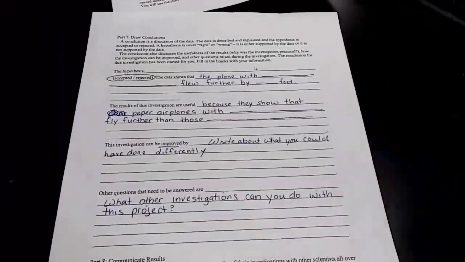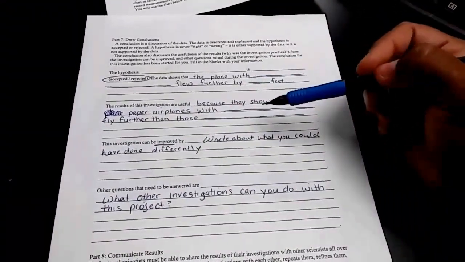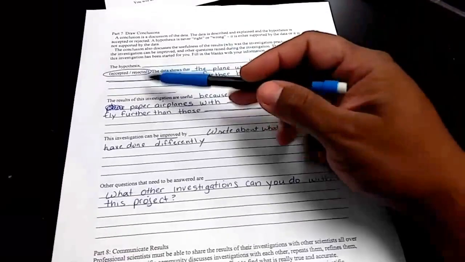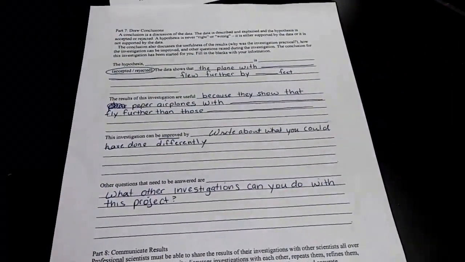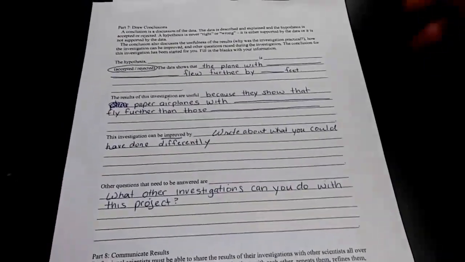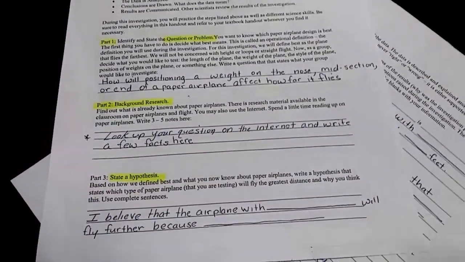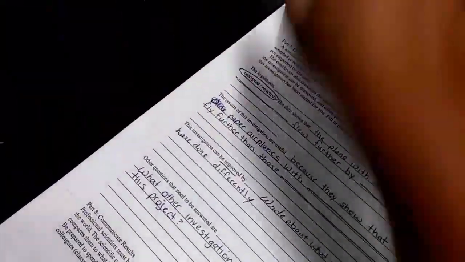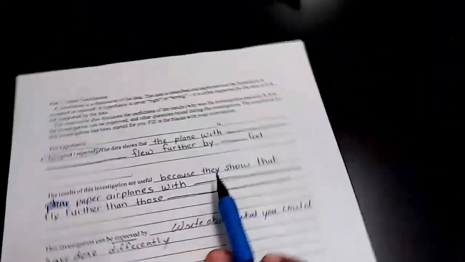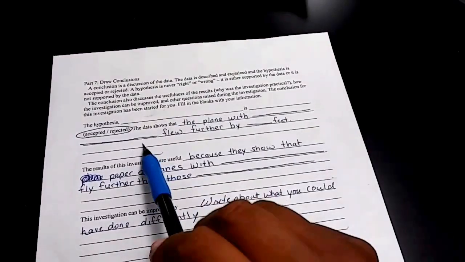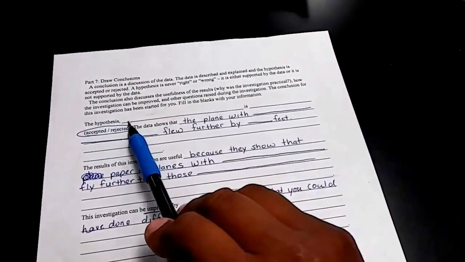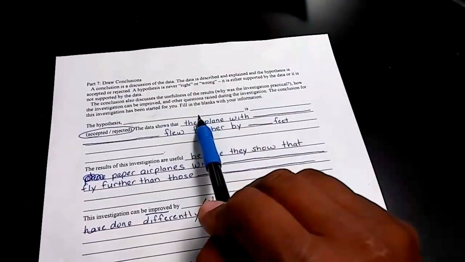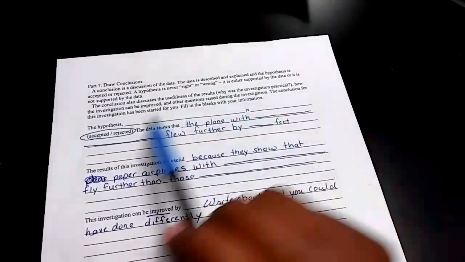Alright, so you're pretty much down to the end. So now you're going to draw your conclusions. So you're going to say the hypothesis, and again you can state whatever you thought initially over here. You could say my hypothesis with the airplane with whatever traveling further is accepted or rejected.